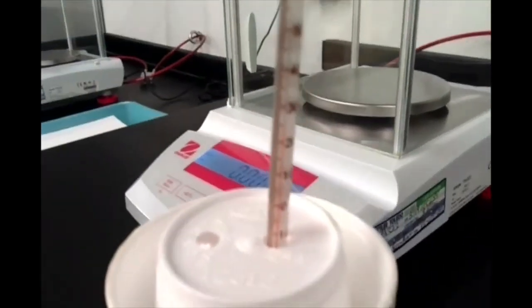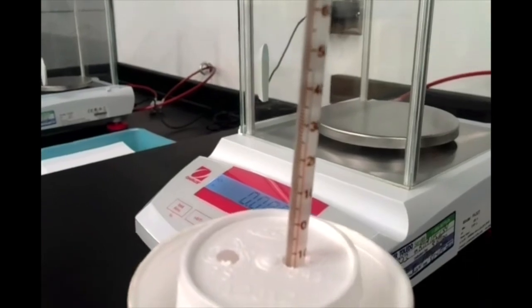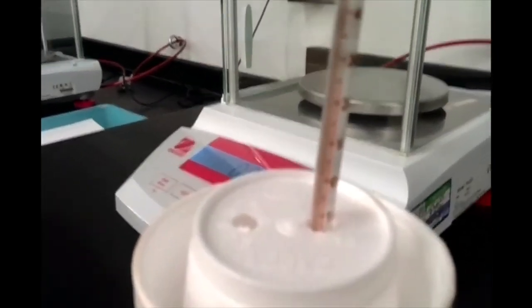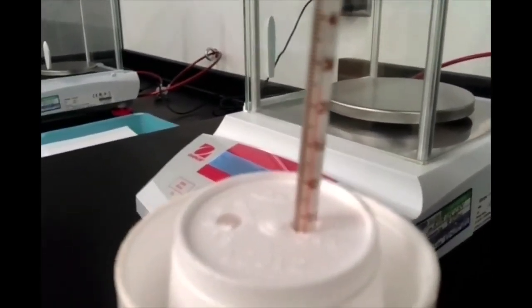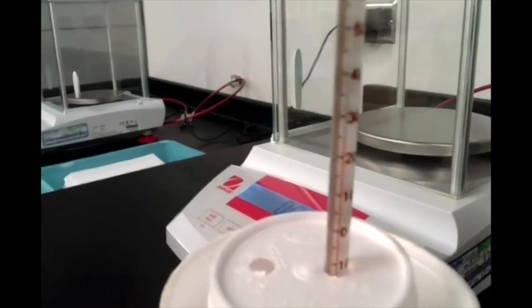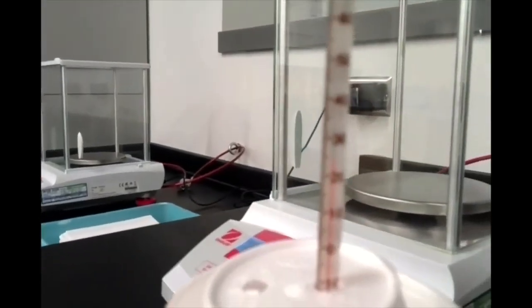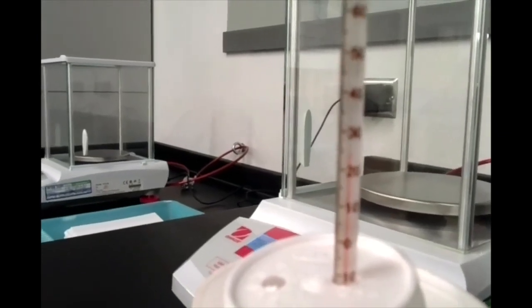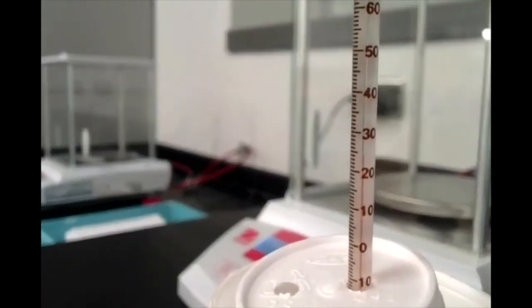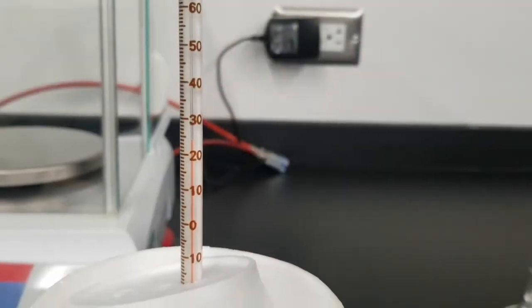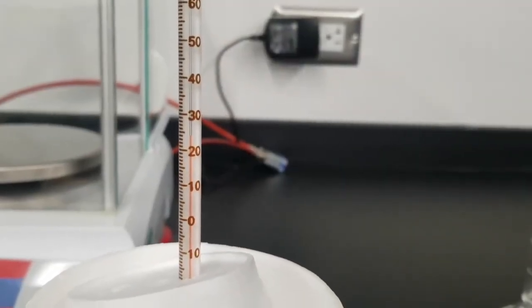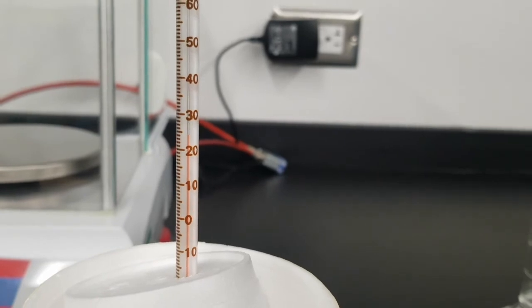So let's have a look at our temperature. See if that comes into focus. There we go. Let's try and avoid a parallax error on that. Here's a close-up of the temperature reading on our thermometer, so please make a note of that.